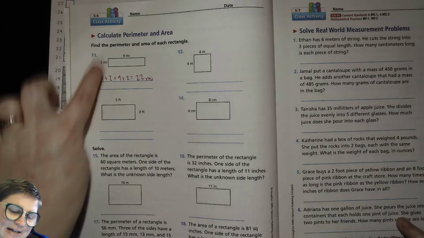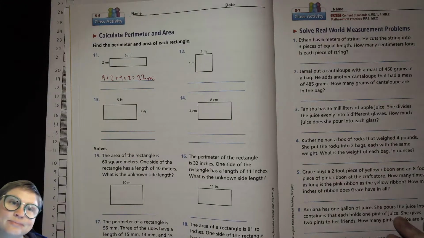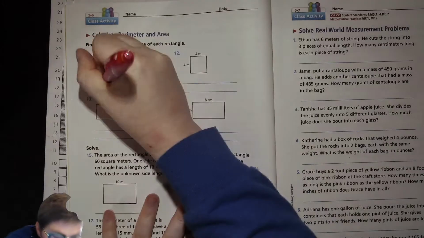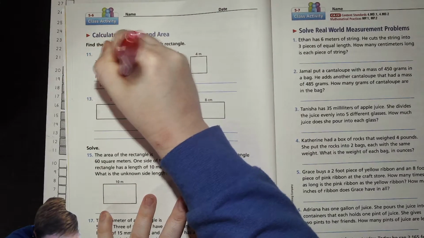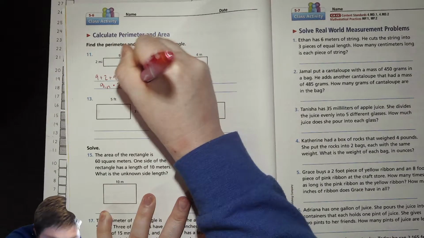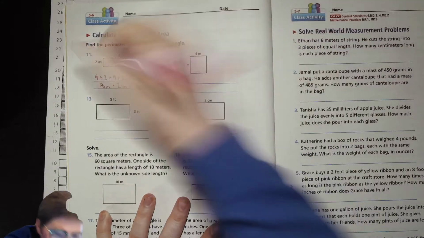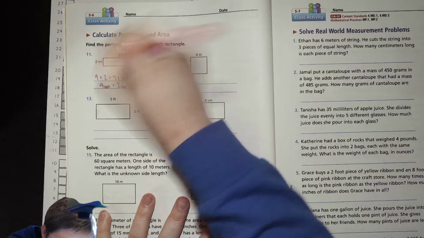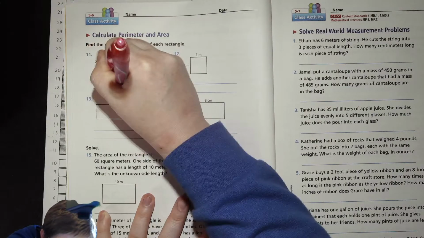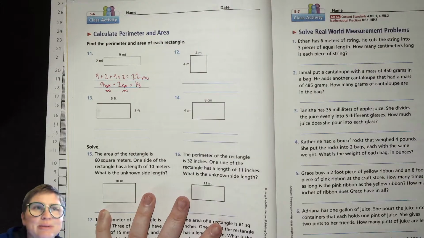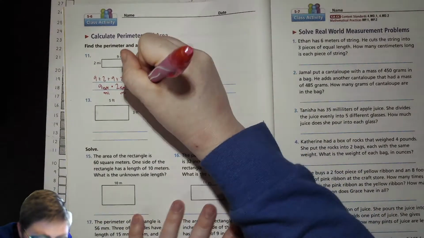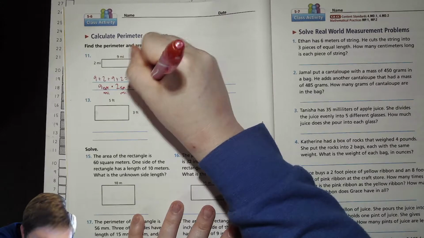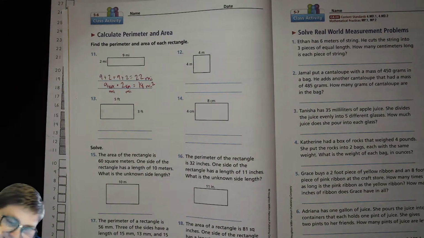And then what is 9 times 2? 18. So 9 inches times 2 inches equals 18. Oh, why did I put inches? Oh my gosh, I'm so sorry. Miles and miles. This is why you should be using a pencil. It just doesn't show up very nicely with my camera. So then 18 square miles.